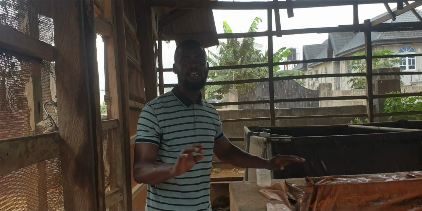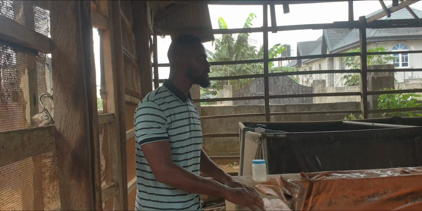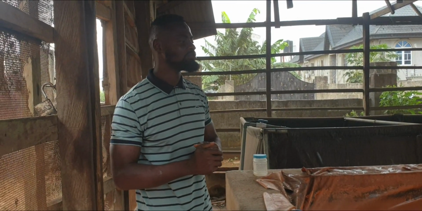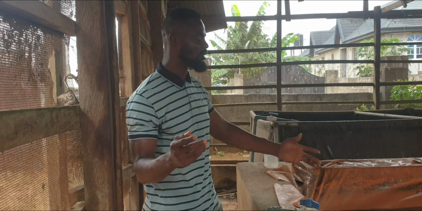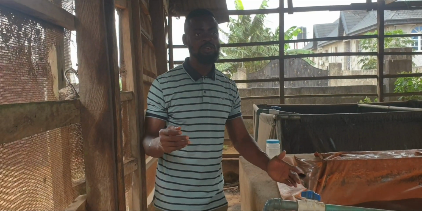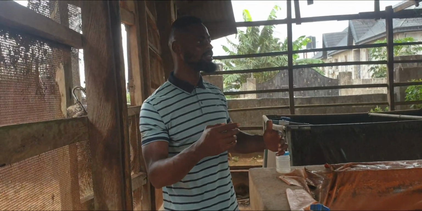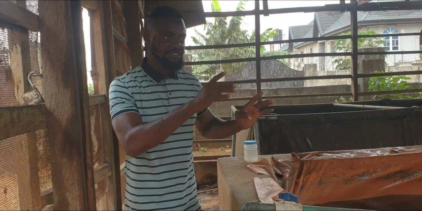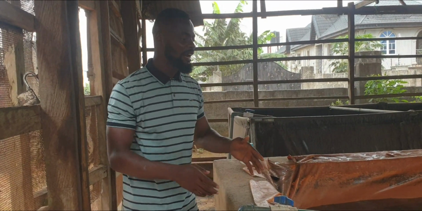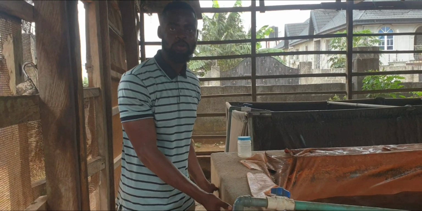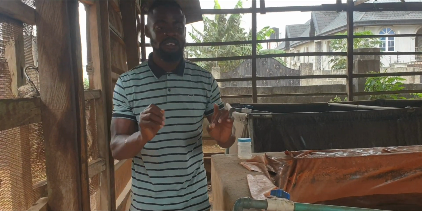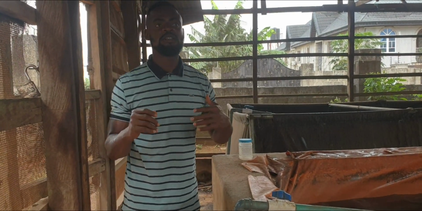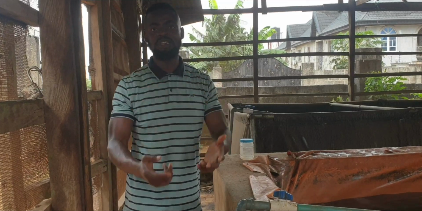That's the only disadvantage of this one compared to the tarpaulin pond. I think that is all for the concrete pond. Because if you listened previously, I talked about the advantages and disadvantages of the tarpaulin pond. Just pick that as also the advantages and disadvantages of the concrete pond. The only difference is that the cost of maintaining the concrete pond is a little higher. Now let's talk about the GP tank pond.